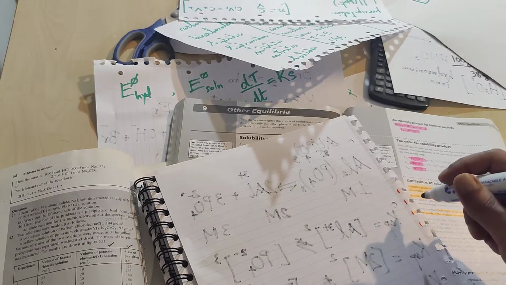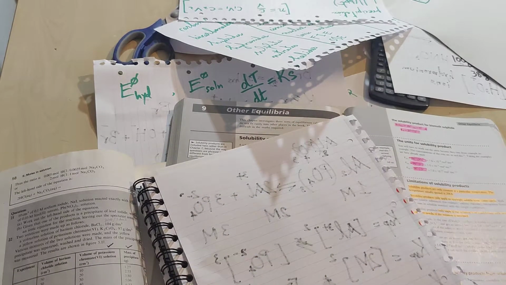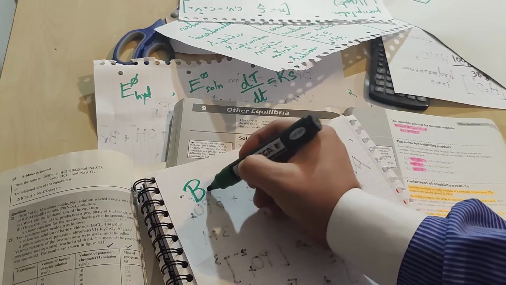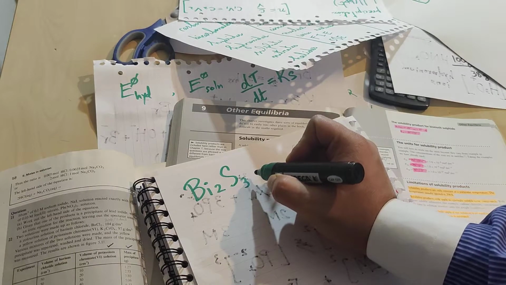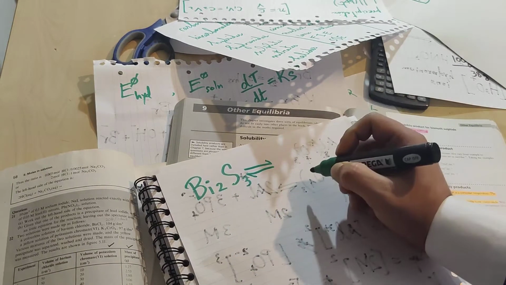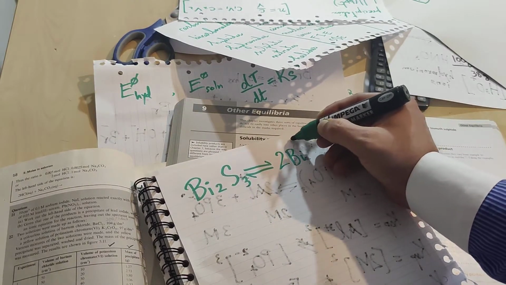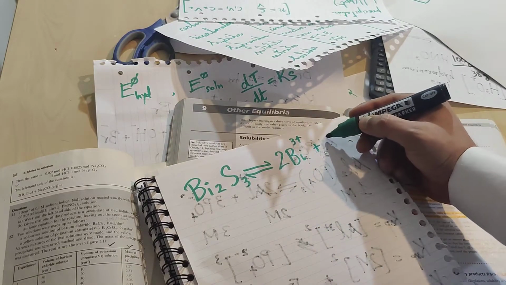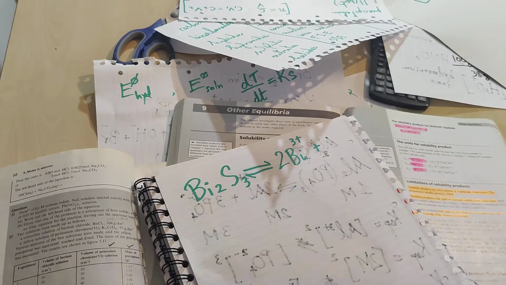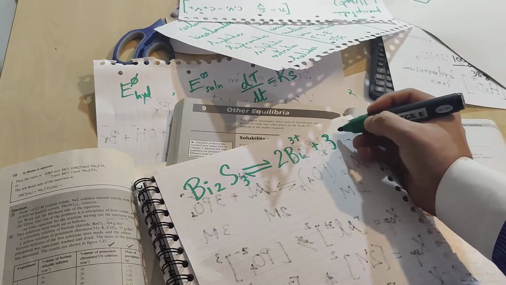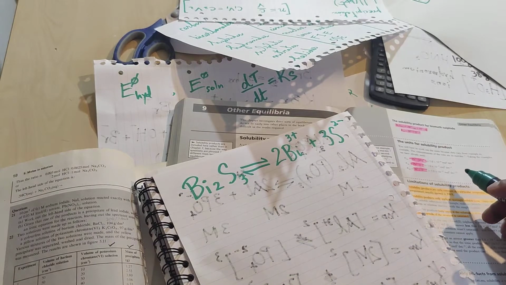The other example I'd give you from the book is a very good one, bismuth sulfide. Bismuth is trivalent, sulfide is divalent, and it would dissociate in a non-equimolar proportion, which would be 2 moles of bismuth and 3 moles of sulfide.